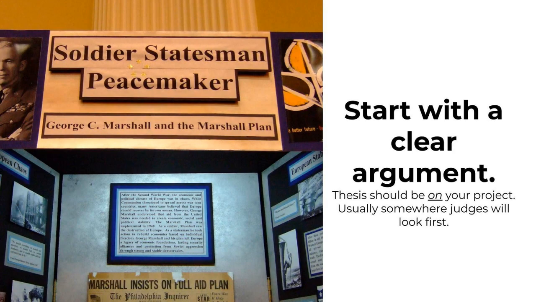You'll begin your exhibit with a clear argument. You'll notice that this project has a large title and the thesis is presented directly below it in a larger font. These simple graphic design tricks will catch your viewers' attention and let them know where to begin reading without ever having to label it as "Start here."